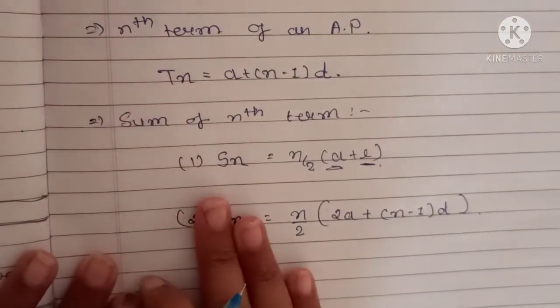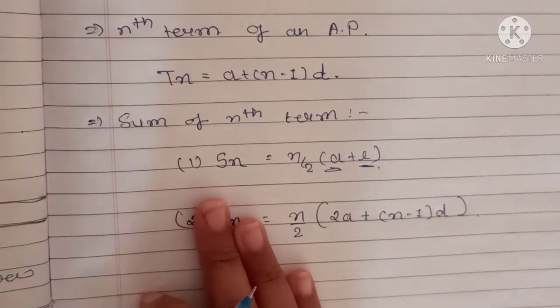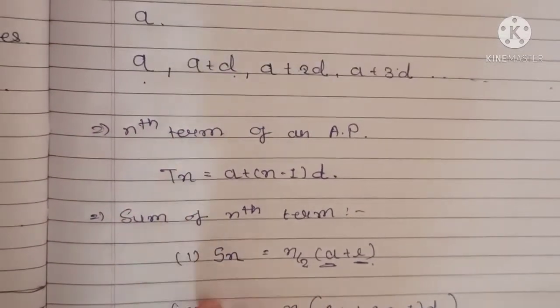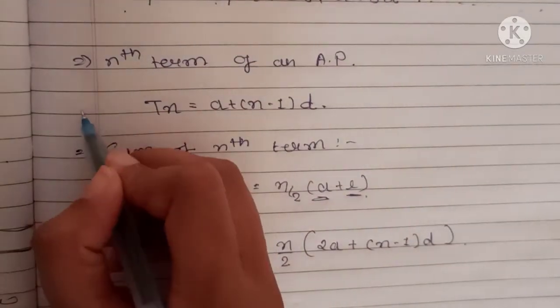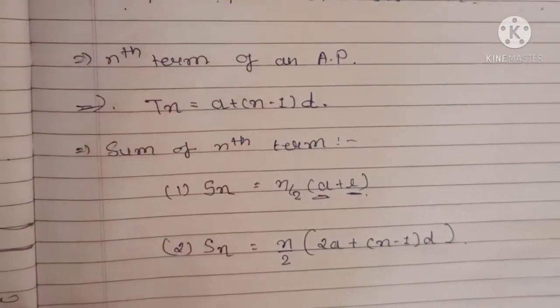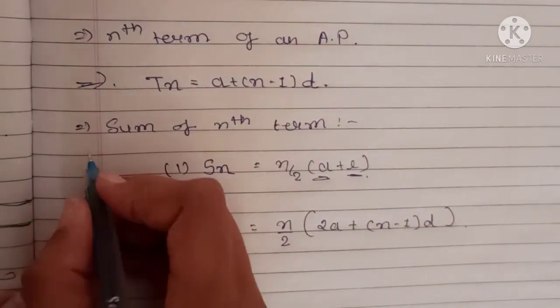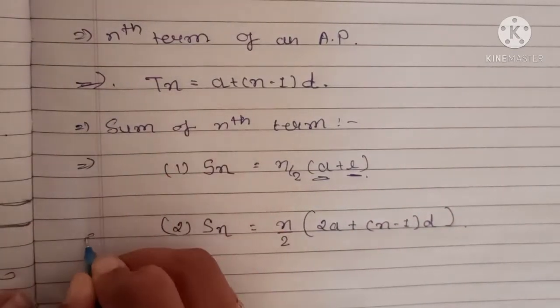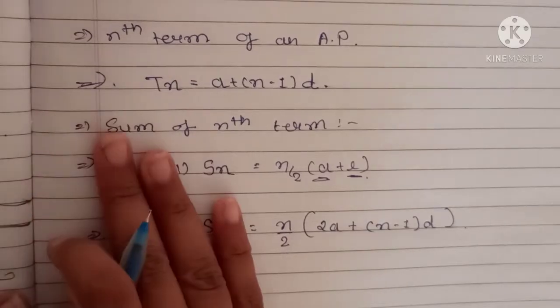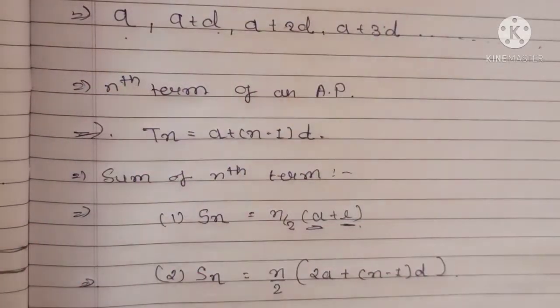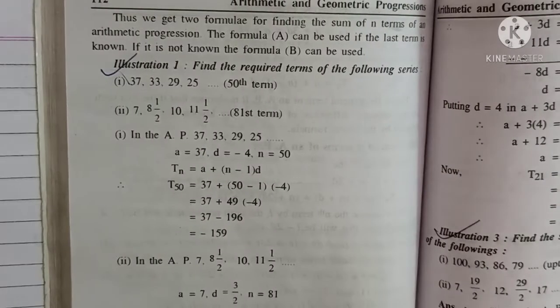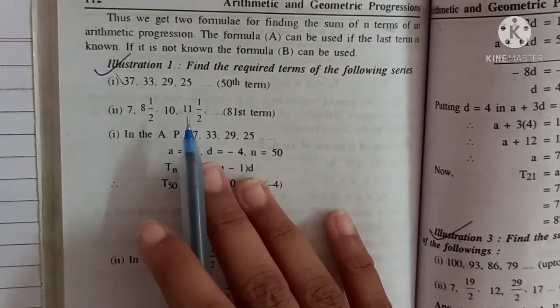So for the arithmetic progression, there are 3 most important points. First is the general form of the arithmetic progression. Second is to find the nth term, and third the sum of the nth term. So for the solution of arithmetic problems, these are the important points. Let's start with illustration number 1.